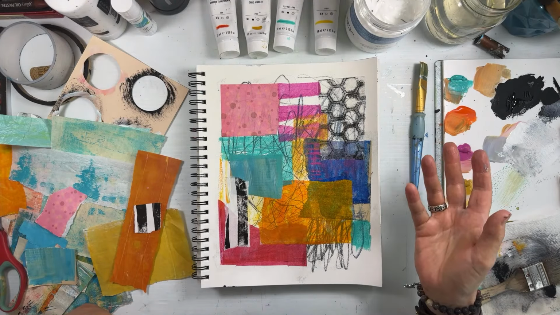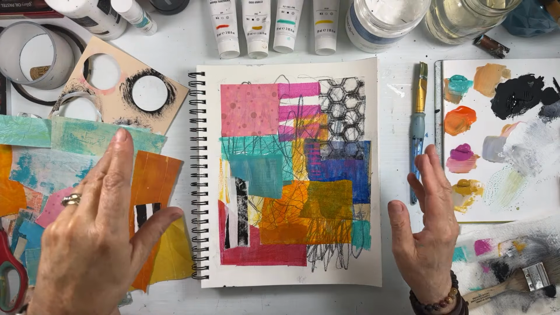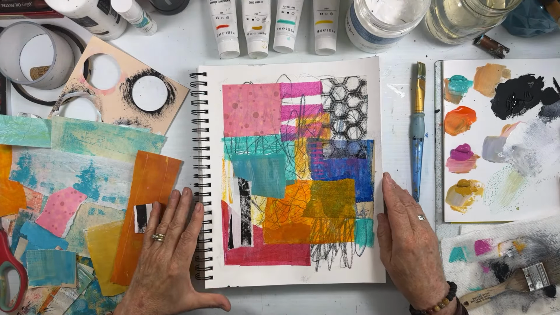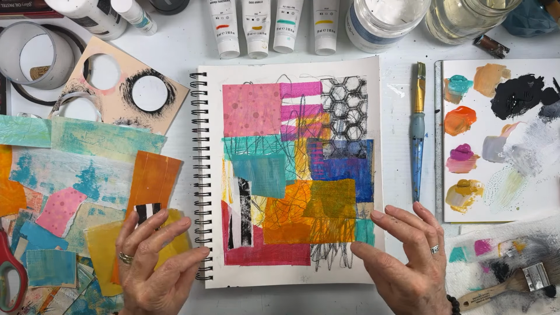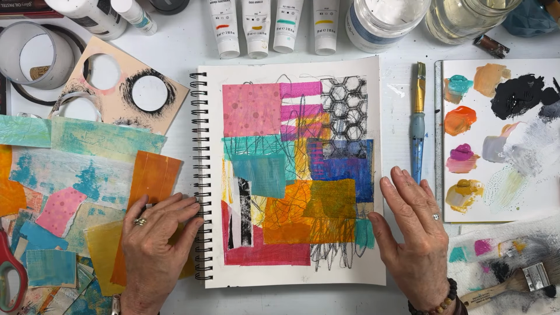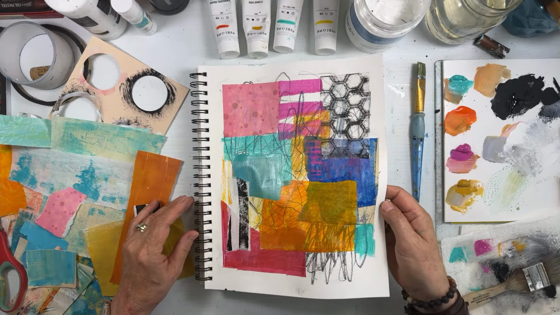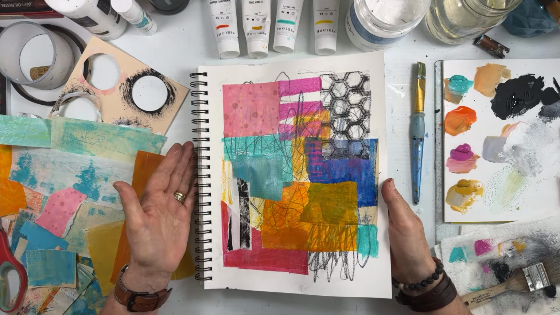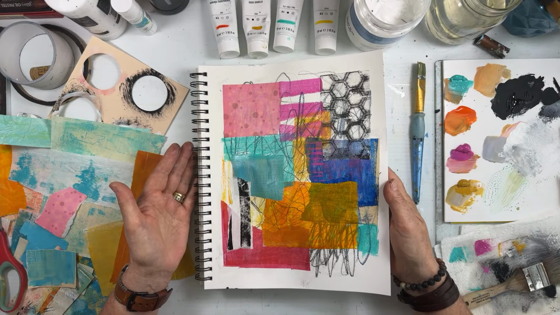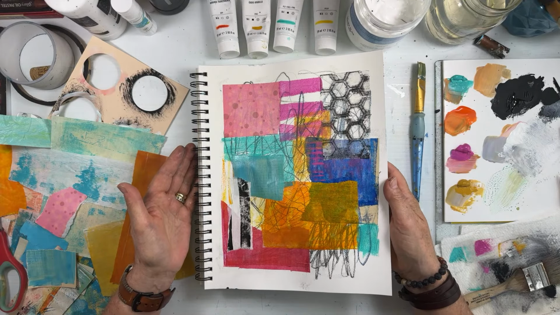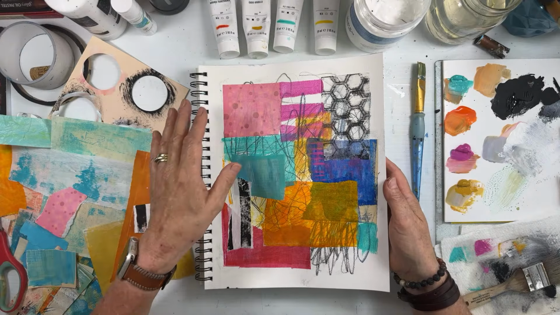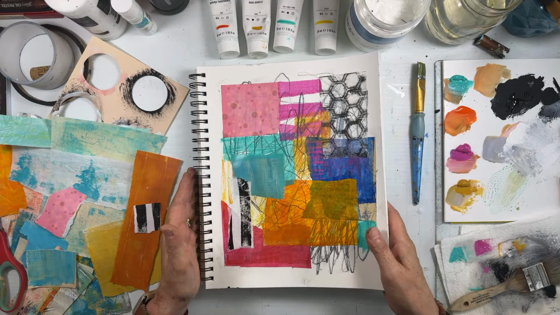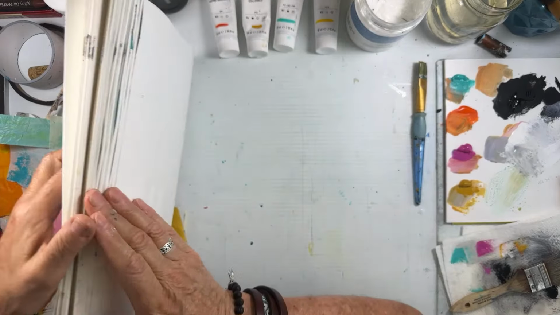So today I showed you 3 different ways to use shape. This is the last one: overlaying torn, cut, opaque, or translucent collage papers with paint in a very colorful way. And this is a great start, or I might just even leave it and finish up with just some line after it dries.